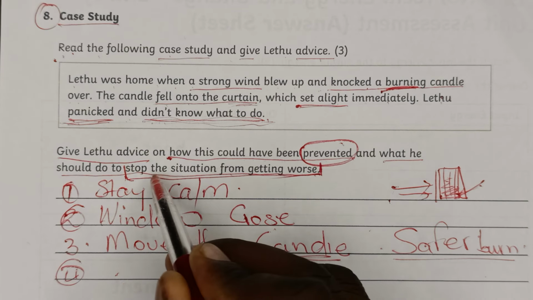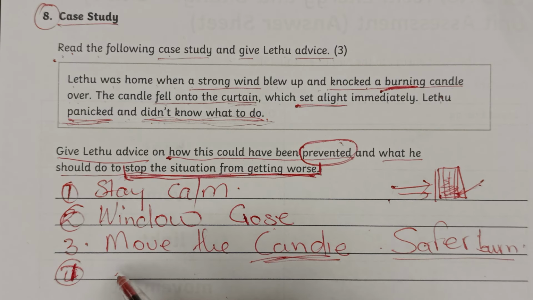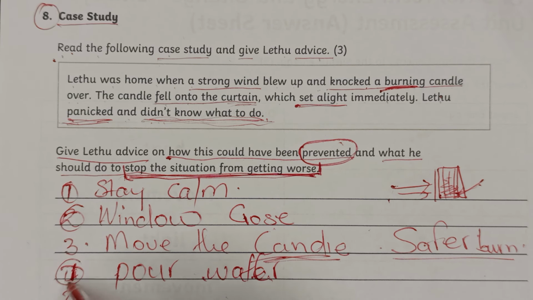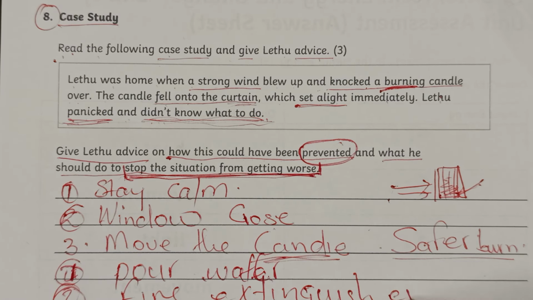So now let us look at how you can stop the situation. Number 1, I think he can just pour water to try and stop the fire. So pour water on the fire. That is one thing that he can try. Number 2, he can just use a fire extinguisher. If it is a home where they have a fire extinguisher, he can just simply use it.